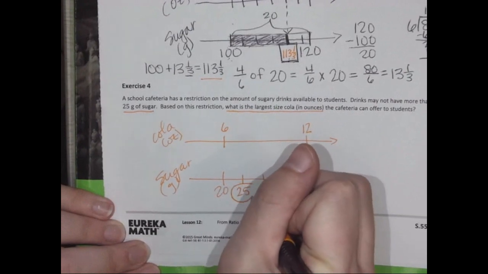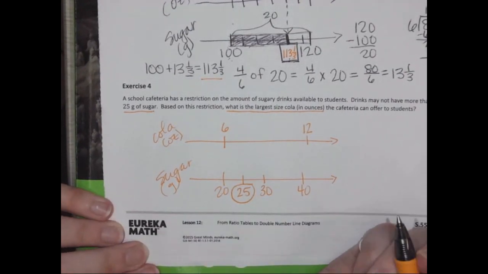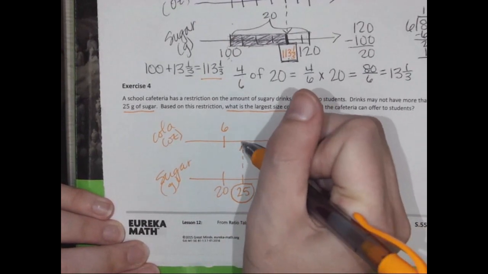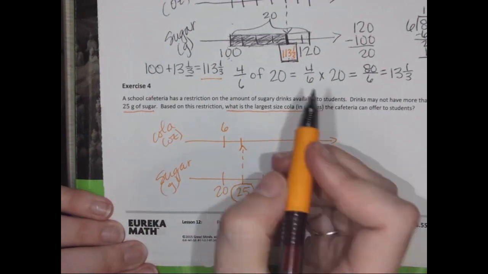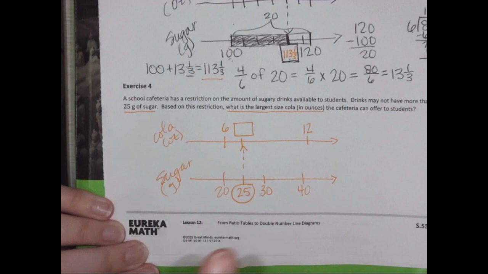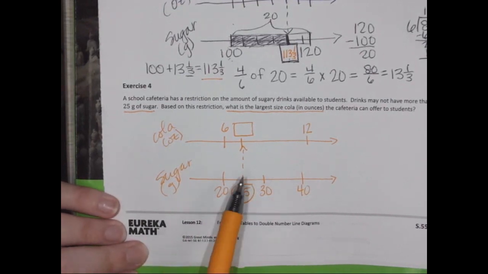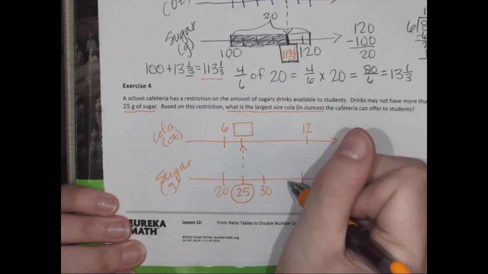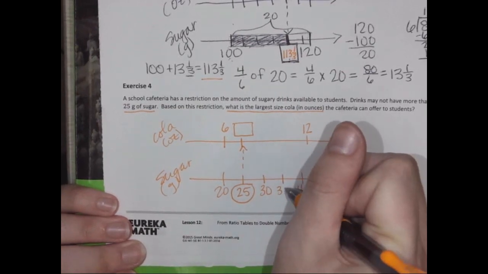Okay, I'm going to circle it because this is what we know we want. We want to find out how many ounces of cola contain 25 grams of sugar. We want to find out what number goes here. Whatever I do to the bottom, I have to do to the top, but oh, wait a moment. I have 3 parts, but they're not equal. How can I make my parts on the bottom number line equal parts? Isaiah? You can divide the 30 between 30 and 40. Exactly.